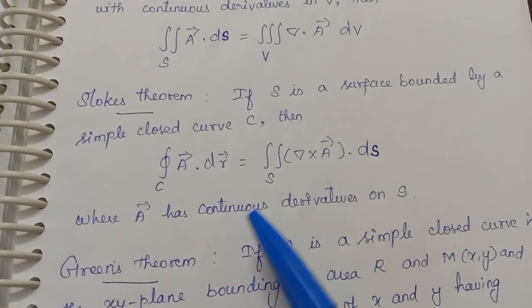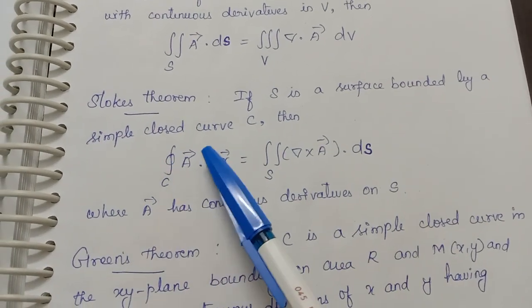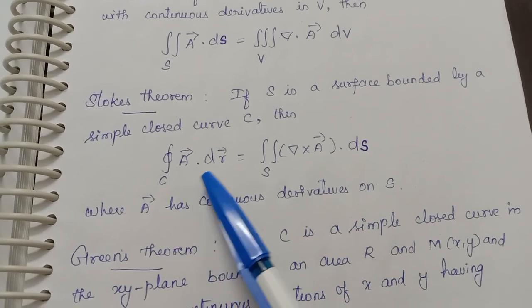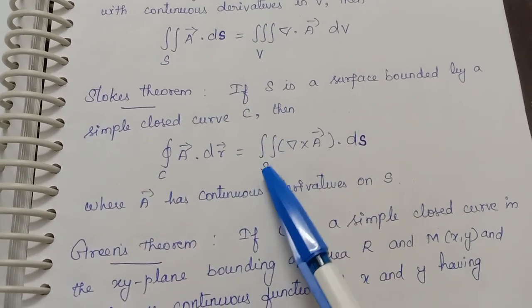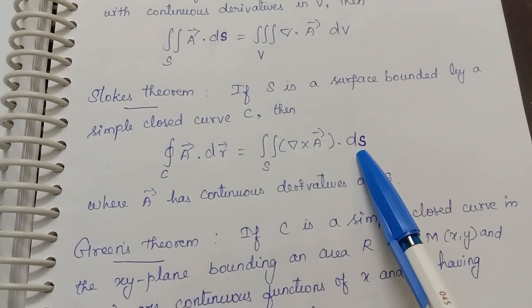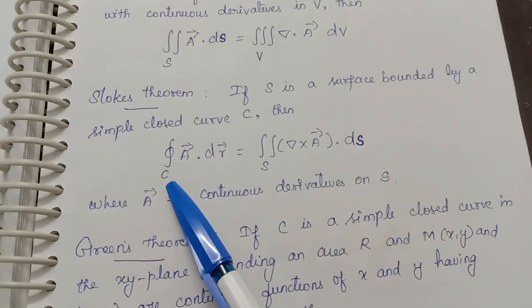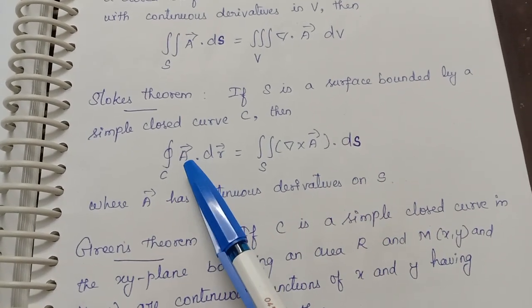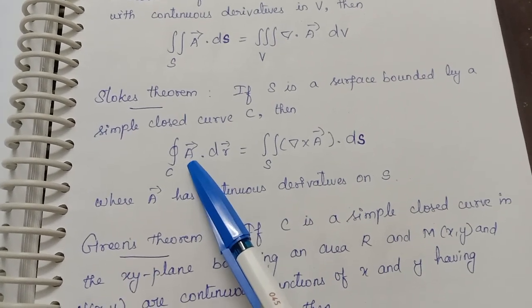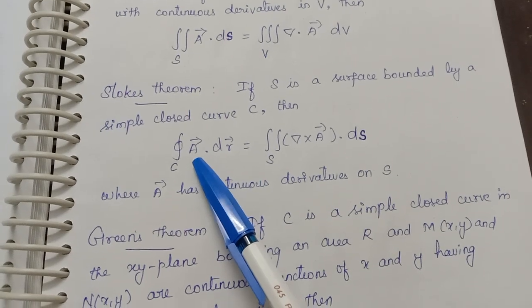The statement is, if S is a surface bounded by a simple closed curve C, then the integral over C of A vector dot dr vector is equal to the double integral over S of del cross A vector dot dS. Here S is the surface and C is the boundary of that surface, and A vector is a vector valued function which is defined on S, and this has continuous derivatives in the surface.